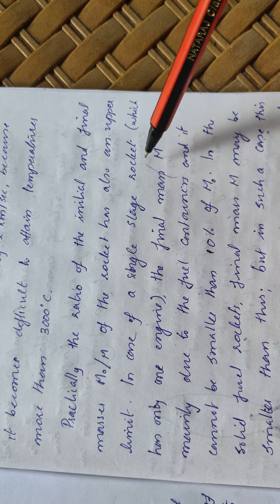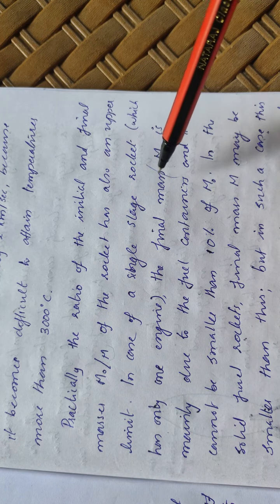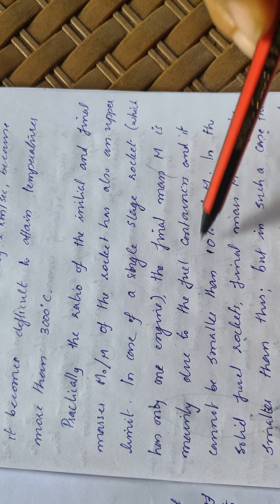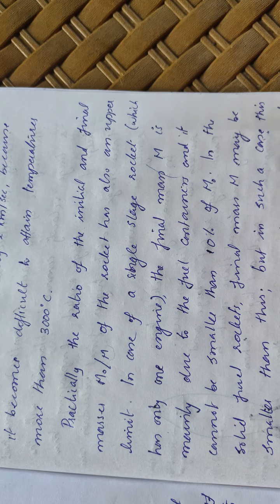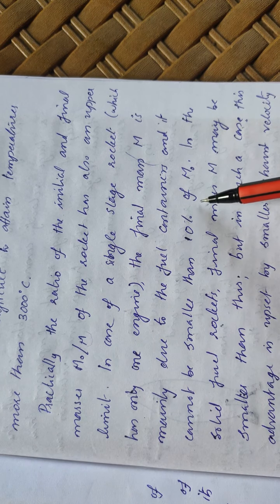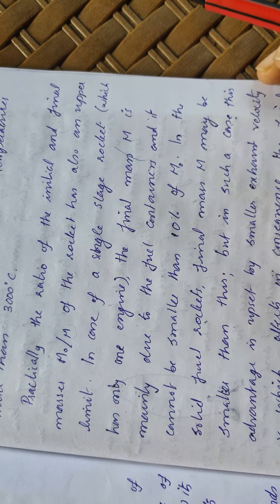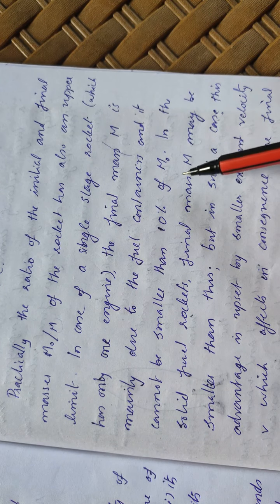So in case of a single stage rocket, the final mass m is mainly due to the fuel containers because the complete fuel has been burned, and it cannot be smaller than 10% of m0.